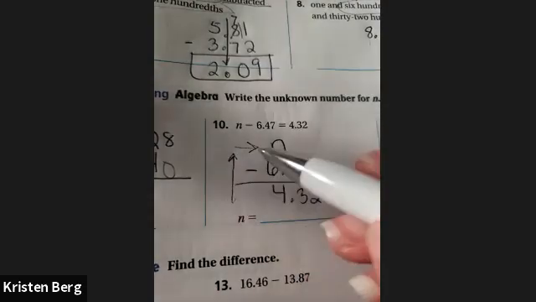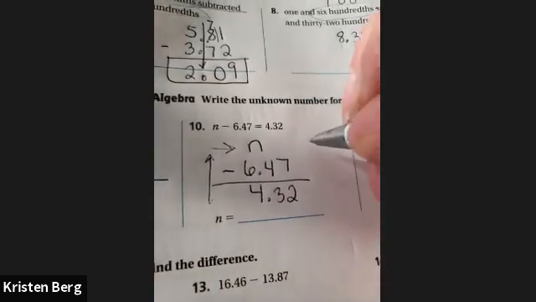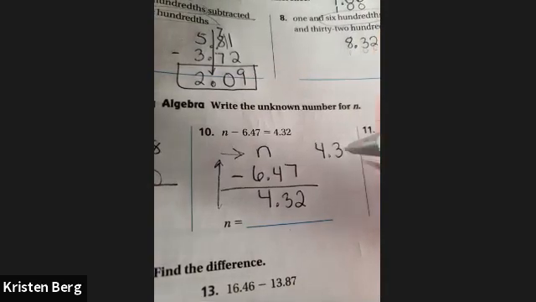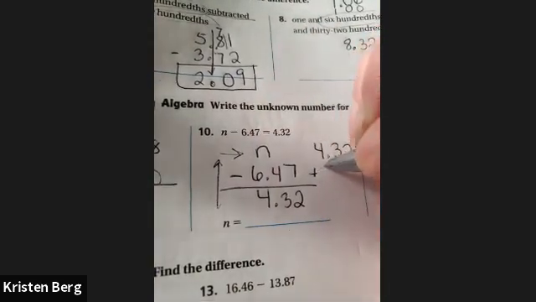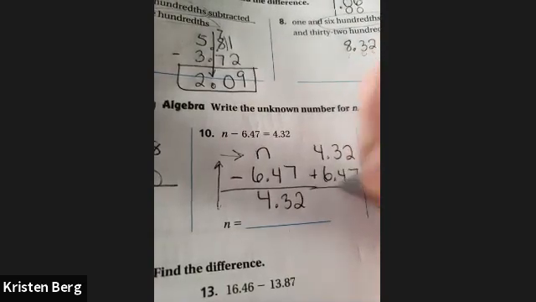So in order to work backwards, I'm actually going to put my difference, and then instead of subtracting, I'm going to be adding 6 and 47 hundredths.